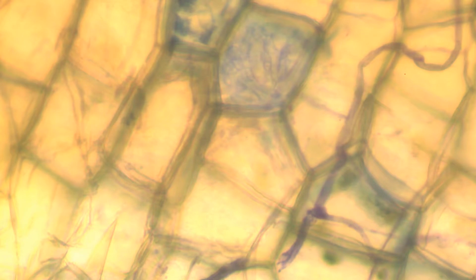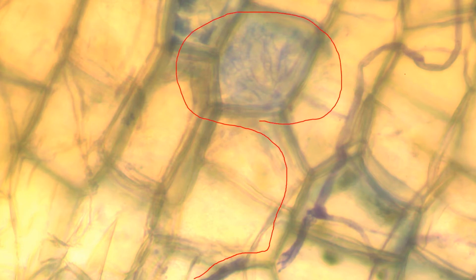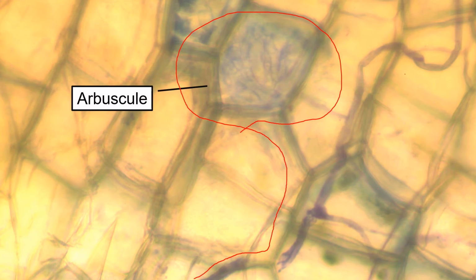We've now moved to another site along the perennial peanut root, and I've increased the microscope's magnification, which is allowing us to see where a single thread-like structure, or hypha, is leading to an exchange site that's formed by the mycorrhizal fungi. These exchange sites are known as arbuscules. You'll notice that they sort of resemble a tree.